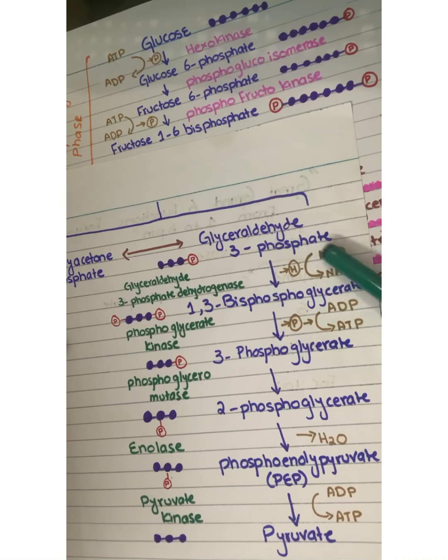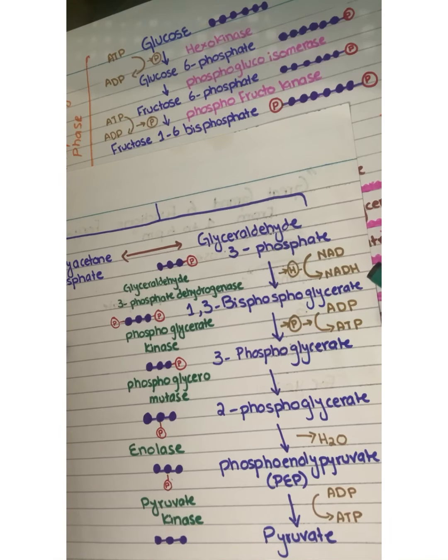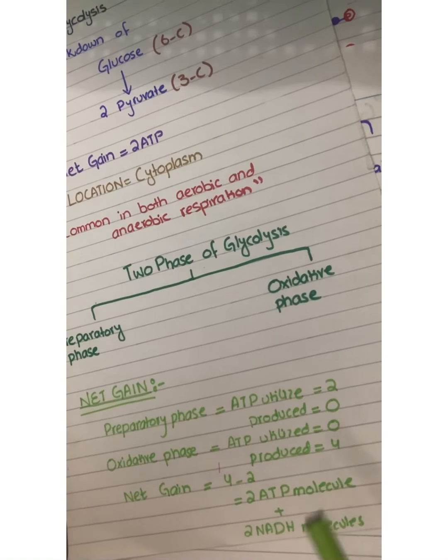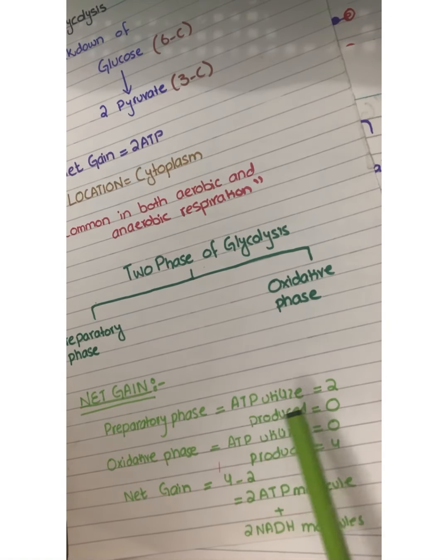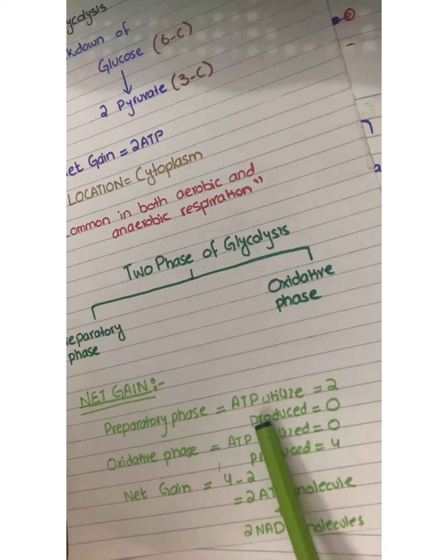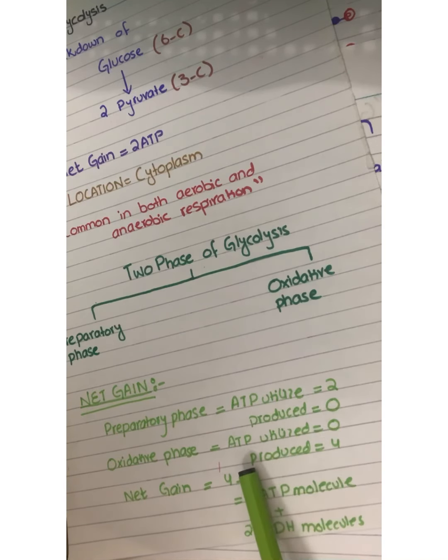And in this step, 2 NADH molecules are produced. Now, summarizing the net gain of glycolysis: in the preparatory phase, 2 ATP molecules are utilized, whereas no ATP molecules are produced. In the oxidative phase, ATP molecules utilized are 0, whereas ATP molecules produced are 4. Net gain is 4 minus 2, that is 2 ATP molecules are produced in the whole process of glycolysis, along with 2 NADH molecules and two 3-carbon compounds known as pyruvate.